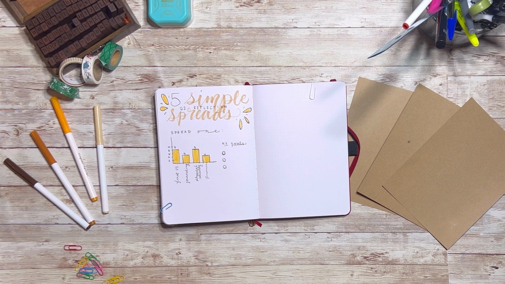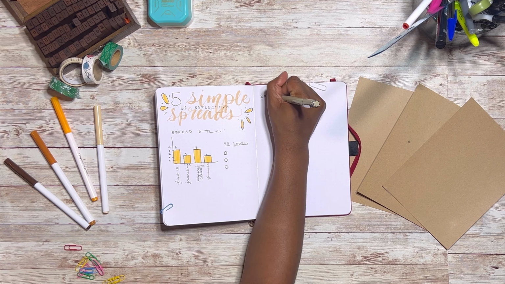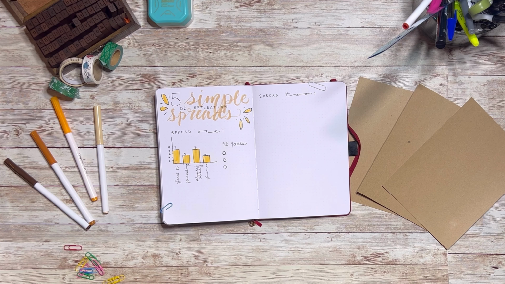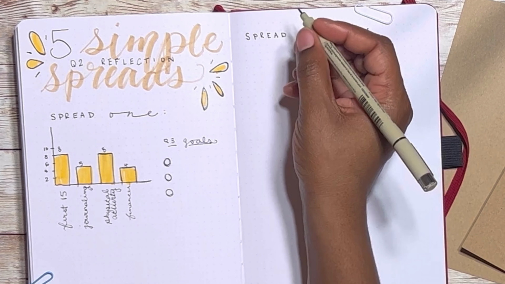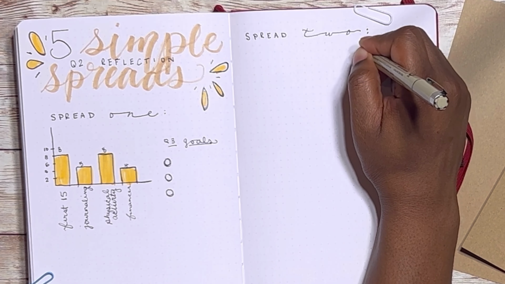I would also encourage you guys, since I am doing these as if this were a Q2 checkup, so this is a reflection spread, to leave some space for Q3 goals. Maybe I would have a goal around journaling so that I could get that bar up a little higher next time. For the second spread, this one is probably the most simple.